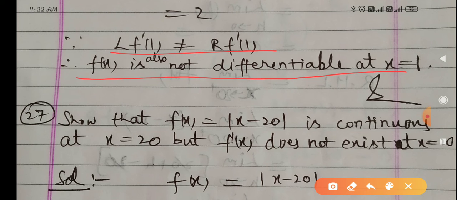So students, you have seen how to show whether the given function is differentiable at a particular point or not. I have shown you: you calculate LSD, you calculate RSD. If both exist and they are equal, then the function will be differentiable. Otherwise, it will not be differentiable.